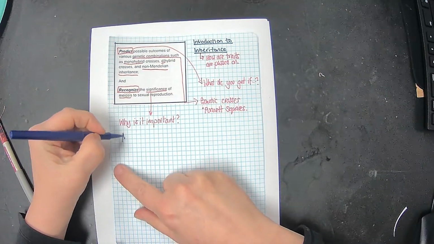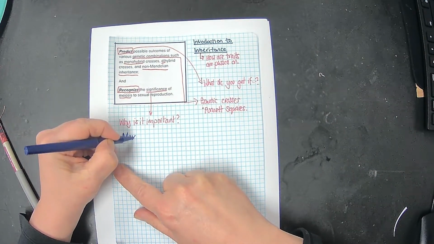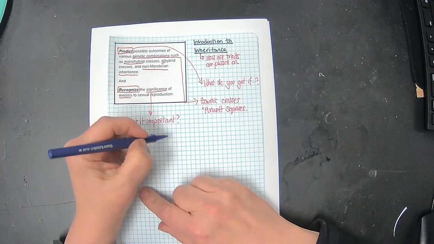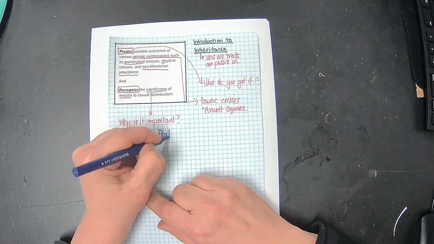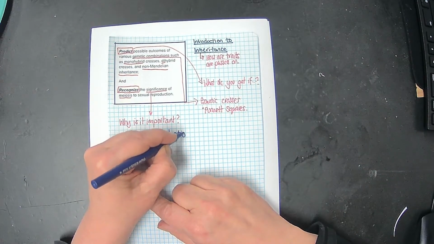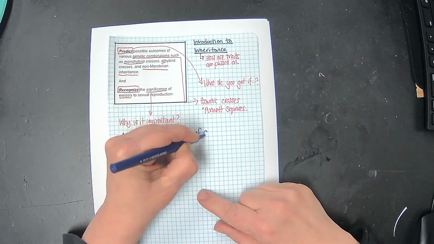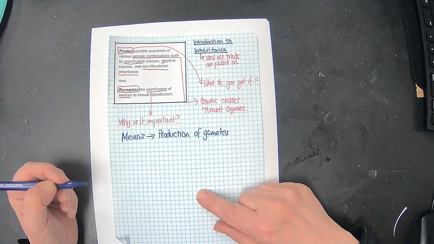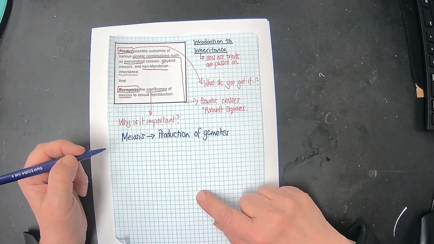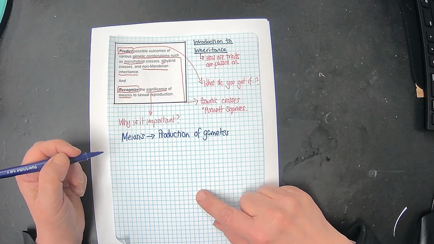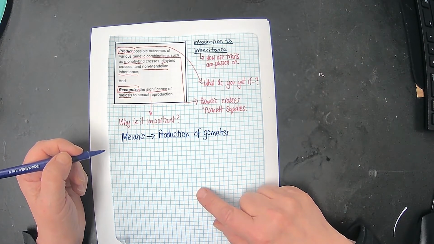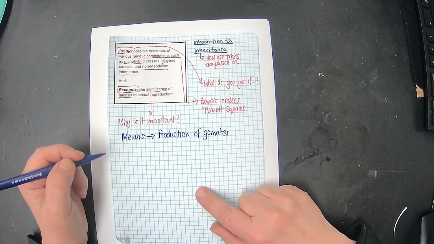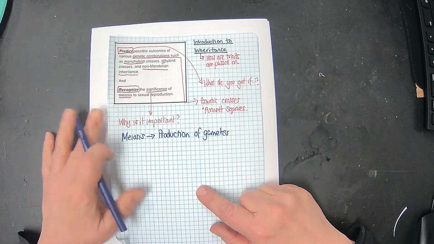Okay, so meiosis has one job, right? Its job is the production of gametes. Now, you might know what gametes are. There are two types of cells in animals. There are somatic cells, which are cells that make up your body: skin cells, nerve cells, bone cells, muscle cells, all the cells that make up your body.